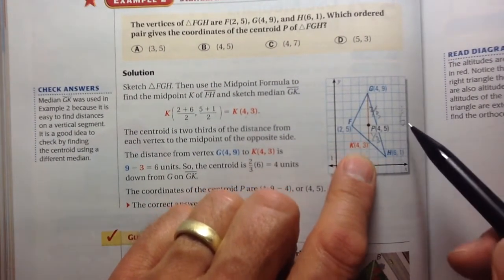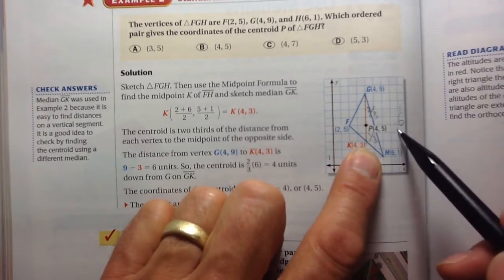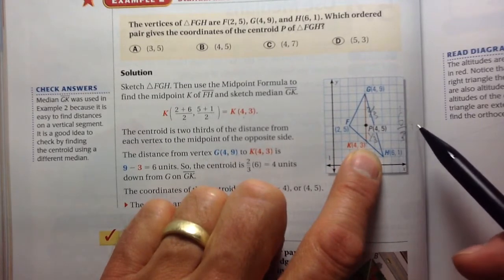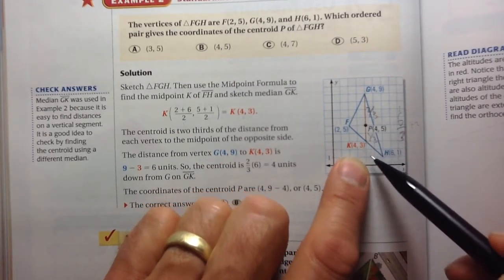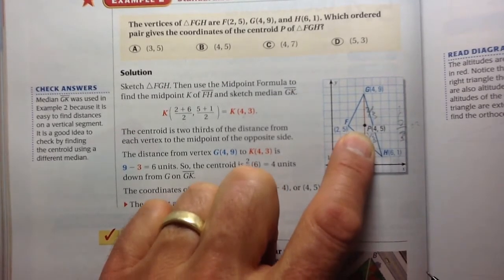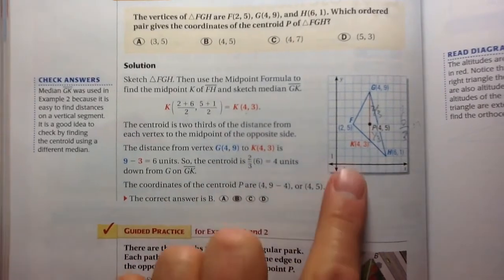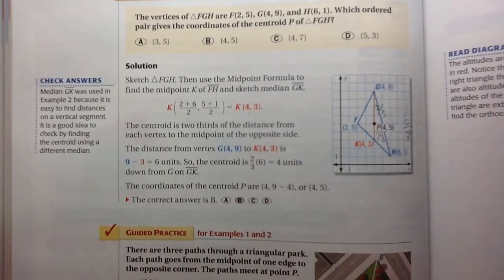But taking this 6 and dividing it by 3, I want to break it into thirds, and so each third is going to be worth 2. So I go 2 blocks up from here. I'm starting at 3, going 2 blocks up gives me 5. So there is our centroid calculated on the coordinate plot.